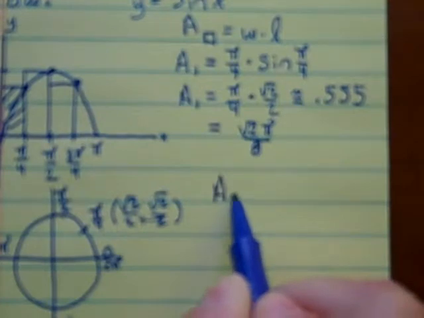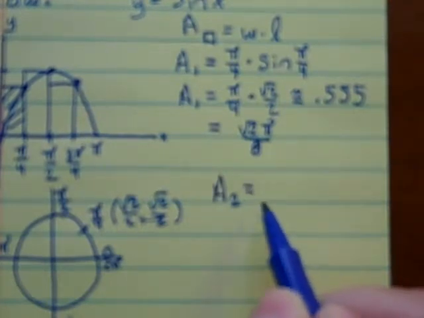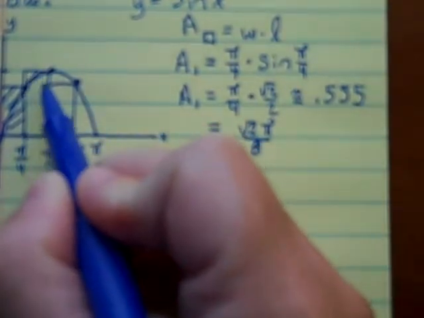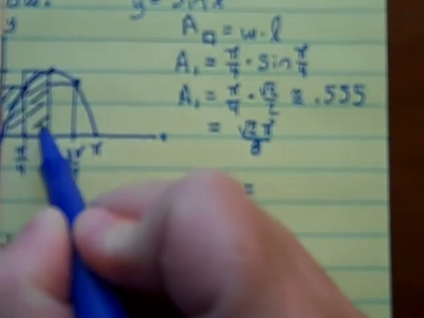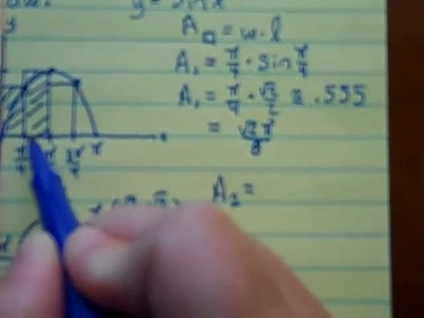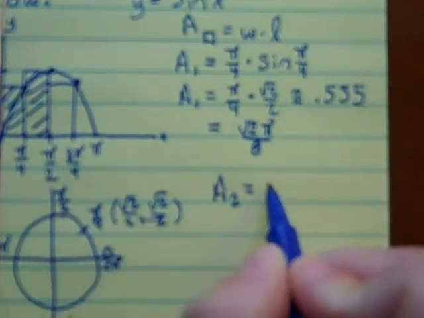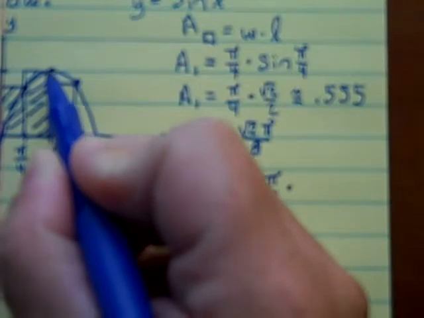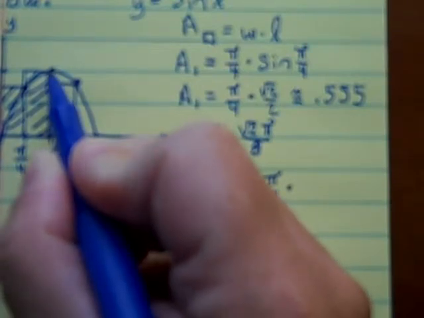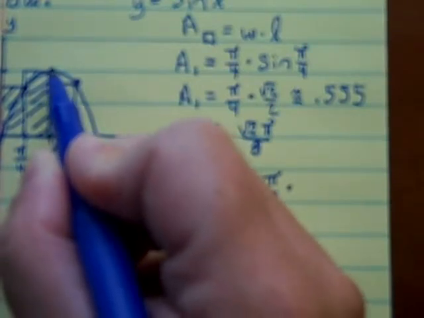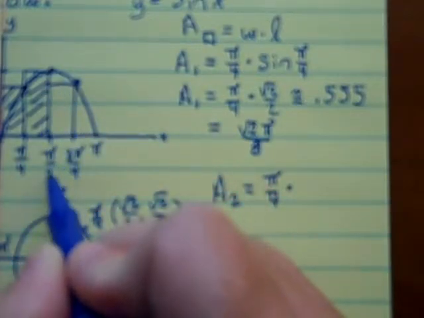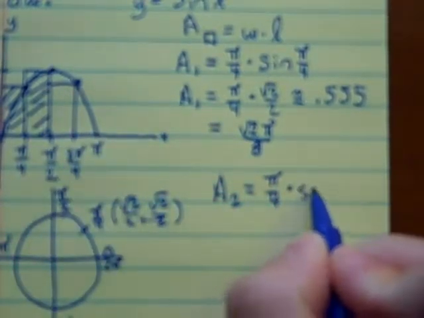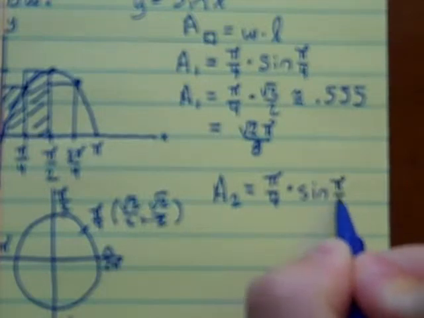All right, second rectangle area is, come back over here to the drawing, right up here. Okay, the width is still pi over 4. And the length is right here. It's the height of that rectangle. That is y equals sine of pi over 2. Going back to the unit circle, pi over 2 is up here.